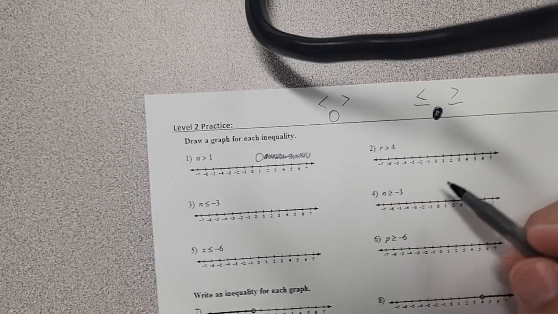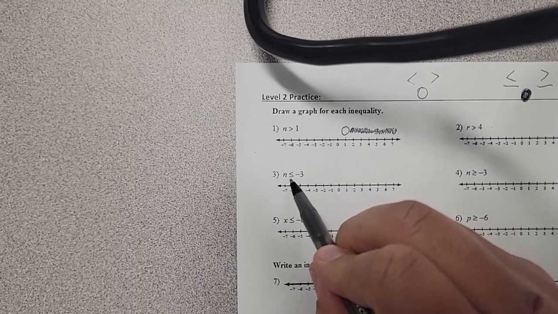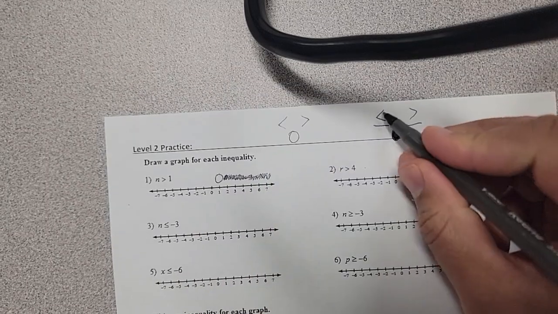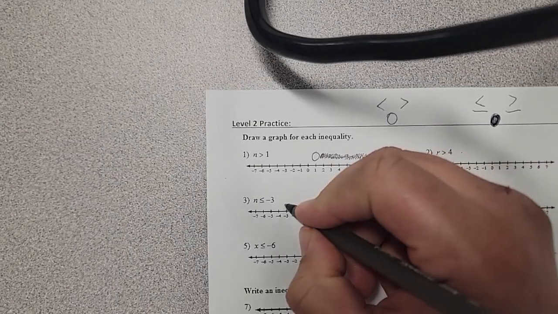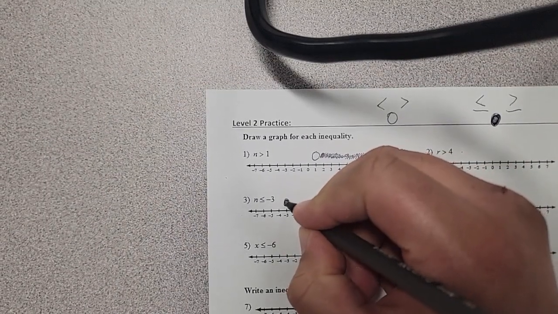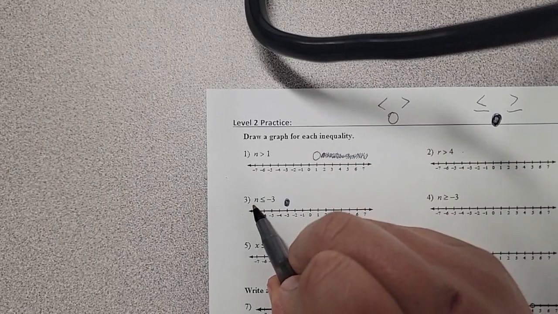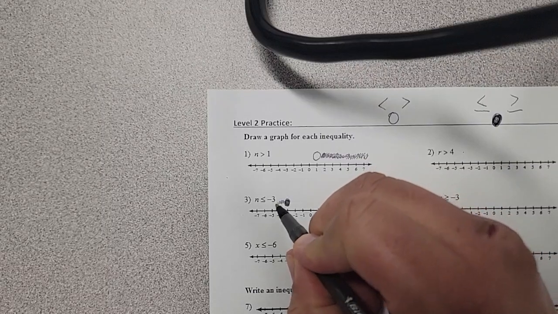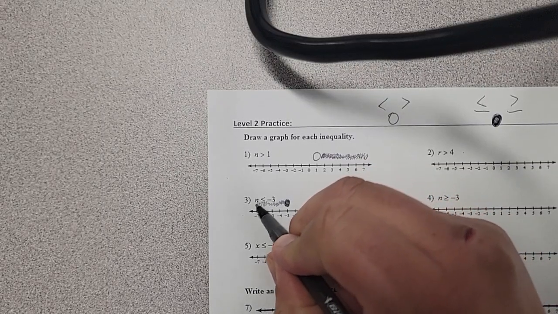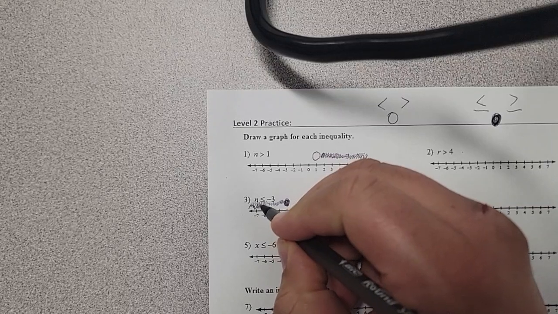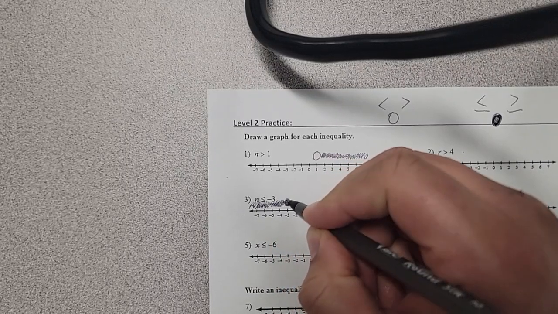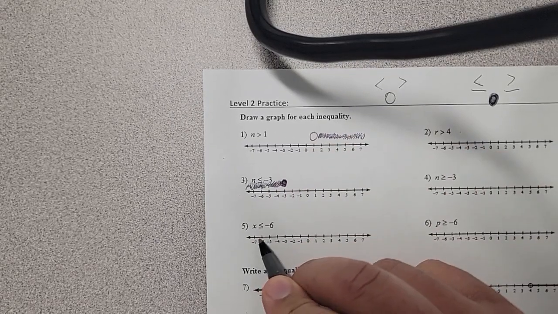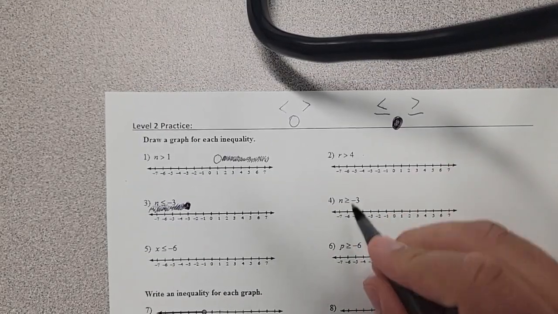That's why it's open. So if we have something that has a line under it, so I'm looking for -3, and since there's a line under it, you put a dot. Now if the variable is on this side, like this, we just follow the arrow. It says less than, so we're going to shade this direction. Okay? Only when the variable is on this side, on the left. Like these are all really easy.